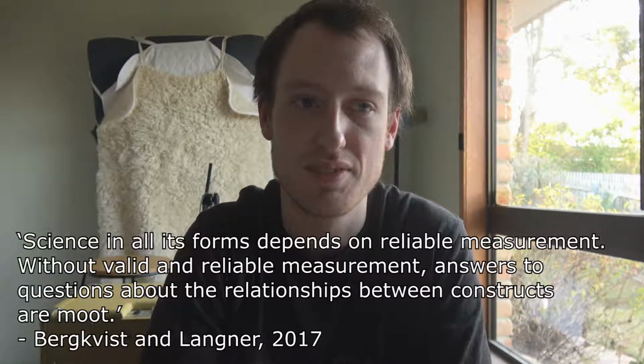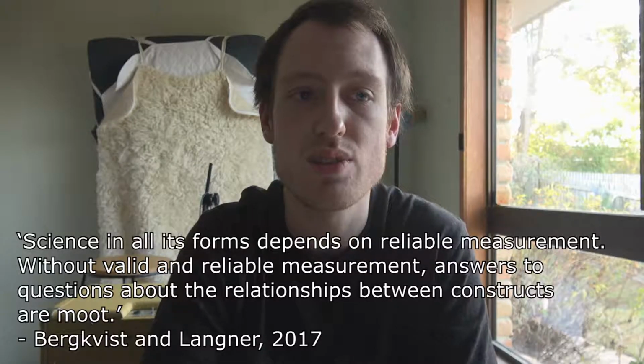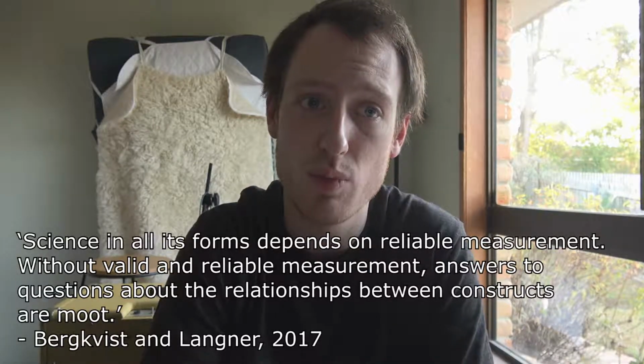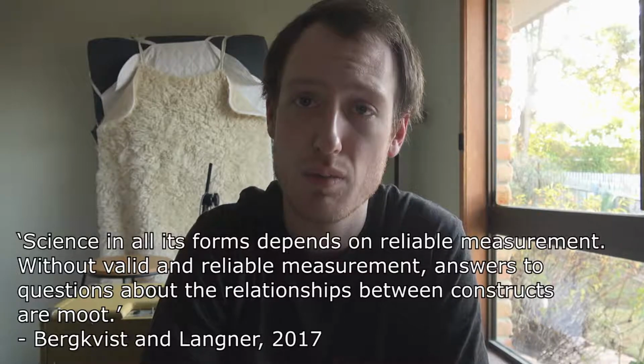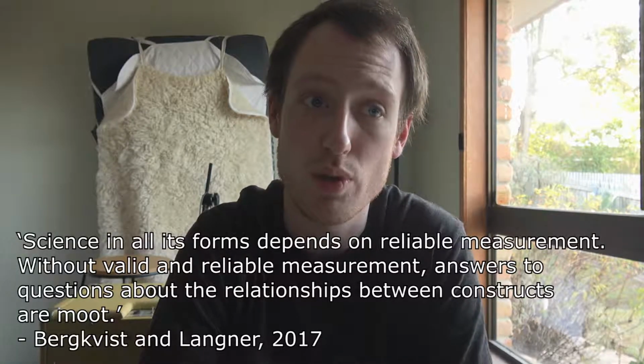Bergkvist and Langner state in their article, Construct Measurement in Advertising Research, science in all its forms depends on reliable measurement. Without valid and reliable measurement, answers to questions about the relationships between constructs are moot. The devil was in the detail of how these interviews were coded to extract information. I was fixated simply on what was being said, without paying attention to what they weren't saying. Once I started analysing what was left unsaid and noticing trends in that, we developed our insight and moved on to our strategy.